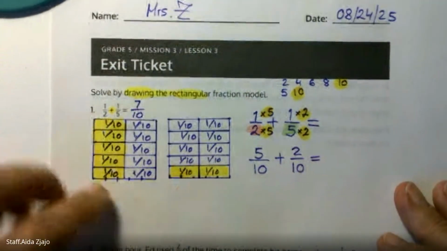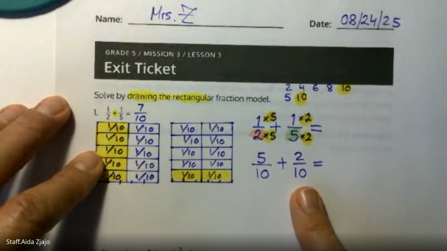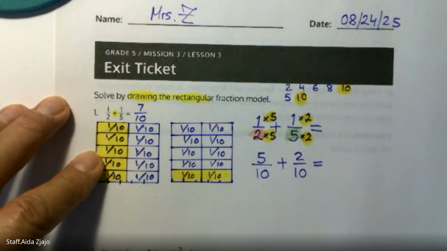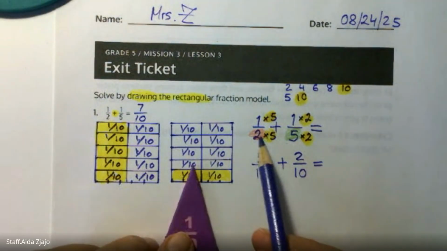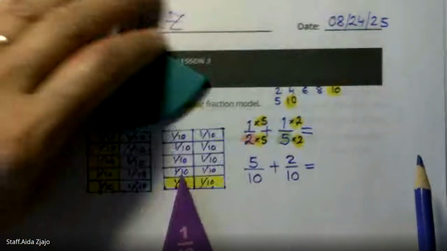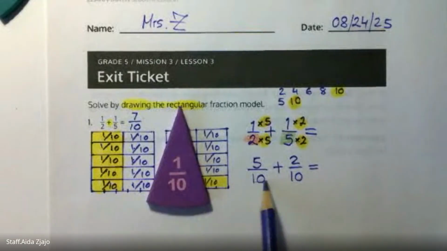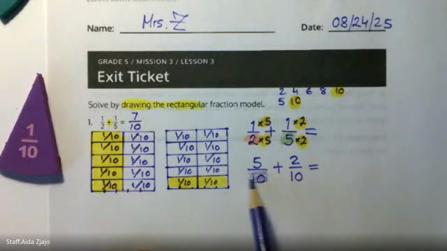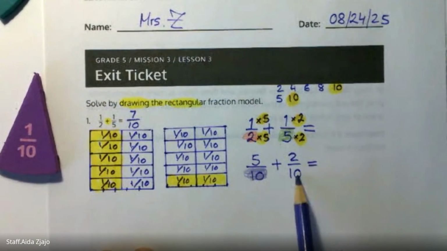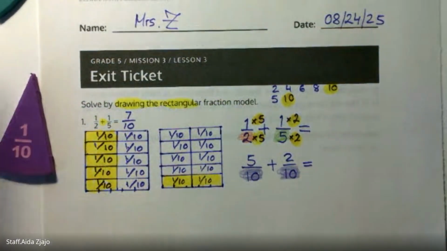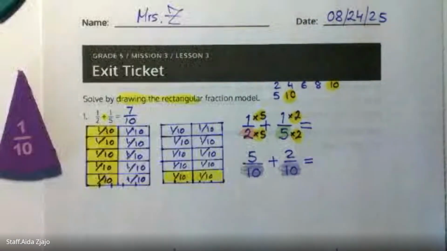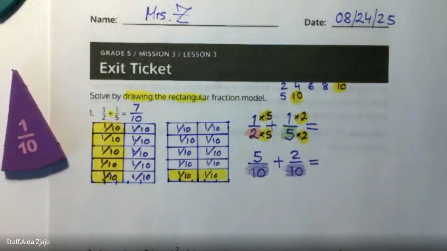Now, when I have pieces that are the same size, and they were purple, if I find the purple color here, now instead of having the red or green, I do have all pieces, they are purple. So now these are the same size pieces, so I can add them together.